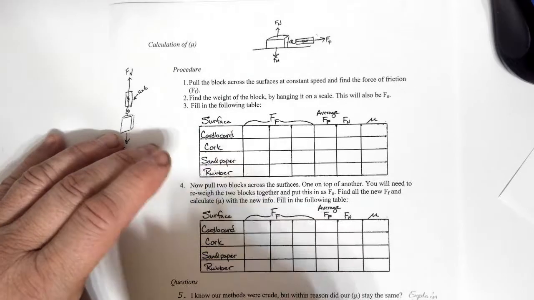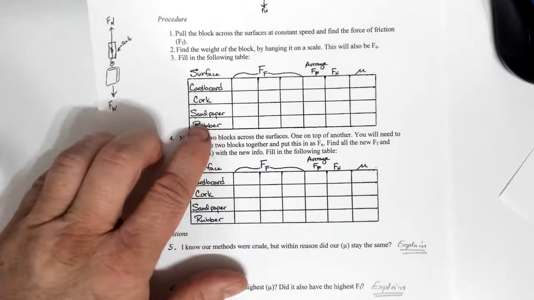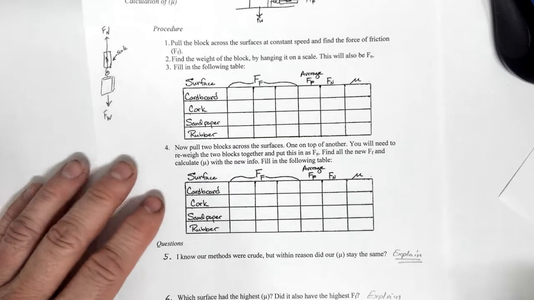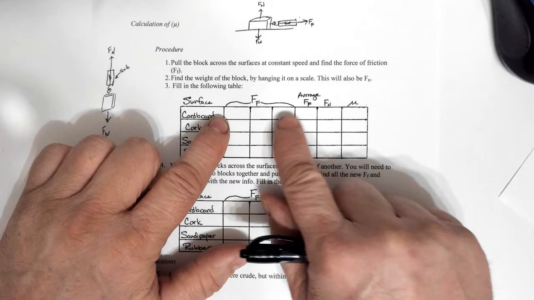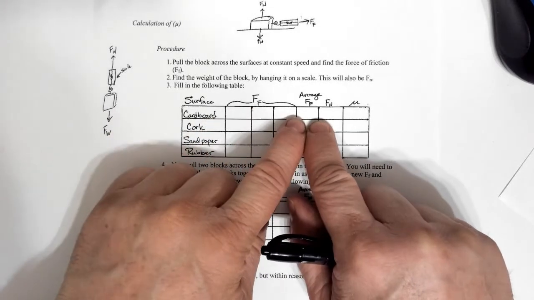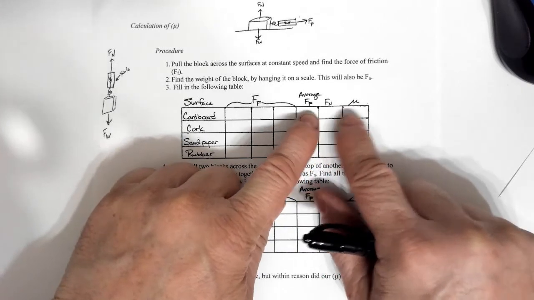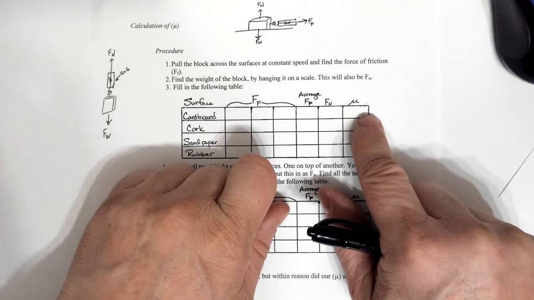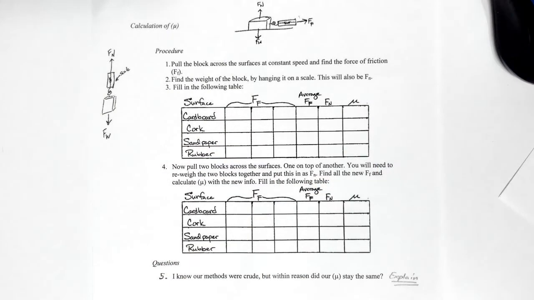Okay, in both charts, if you just write it down there as laminate, that's fine. So here we go. We're going to pull it across 3 times and then find the average in this box. Then we want to find the normal force and divide these two to find how rough the surface is. We're trying to find how rough all 4 of our surfaces are.